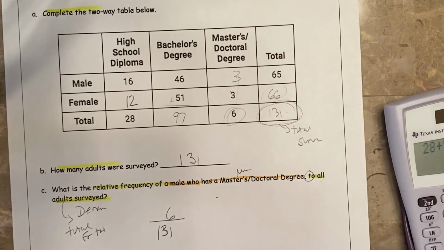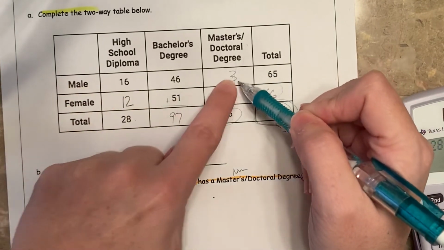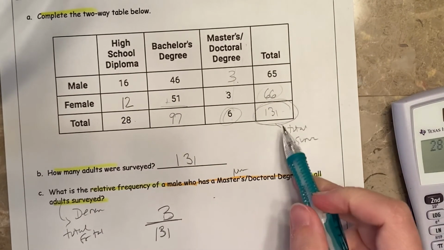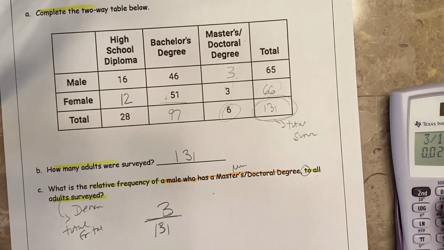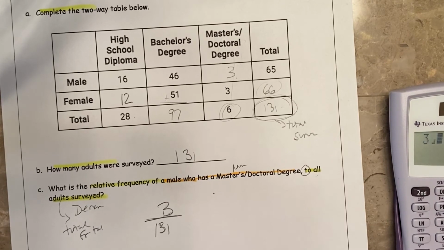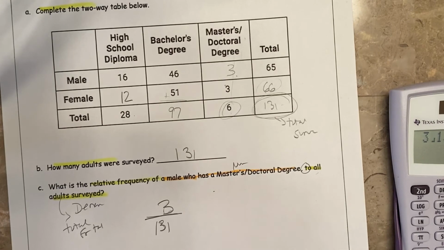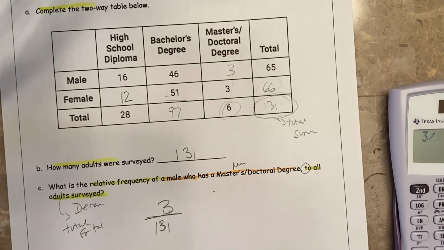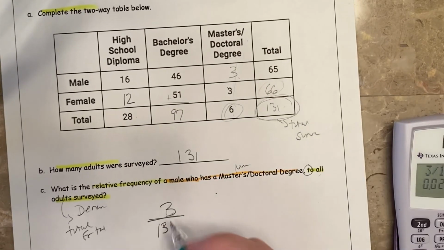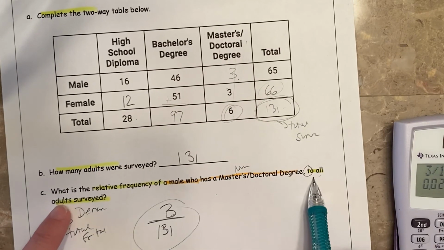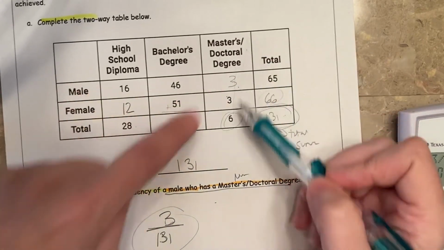A male that has a degree is 3 over a total of 131. Does 3 over 131 reduce? No, it does not reduce. So you can leave it as a fraction, because I believe you can leave it as a fraction on your final. Yeah, because it's not really a nice number anyway. So 3 over 131. All adults surveyed is 131. A male who has a master's degree is 3.